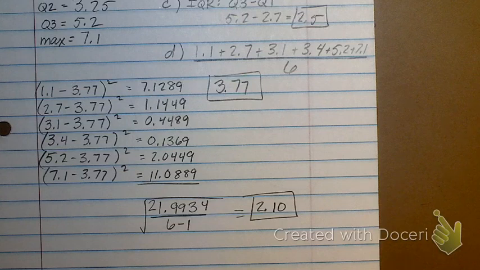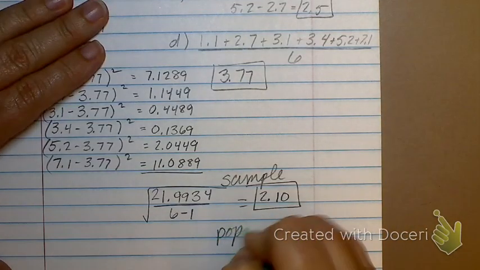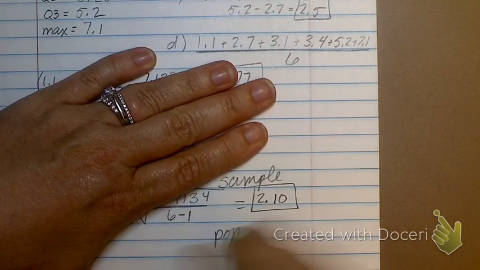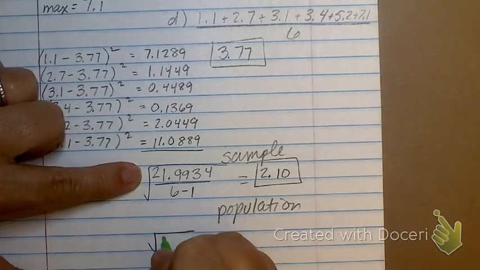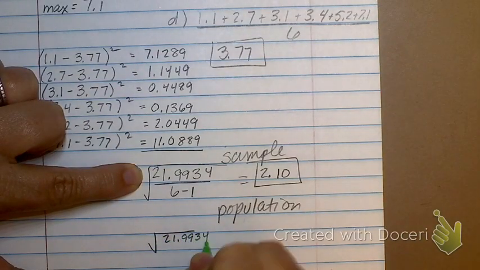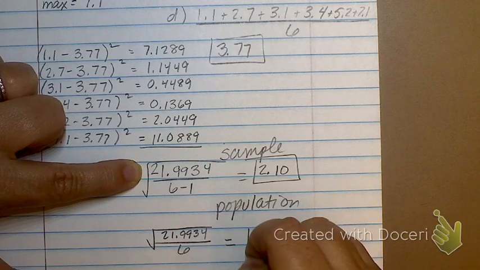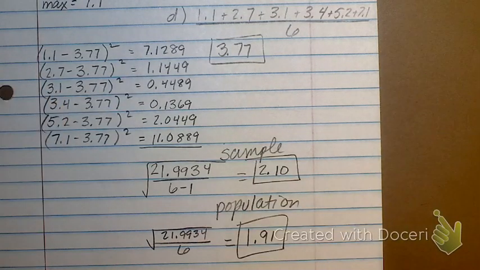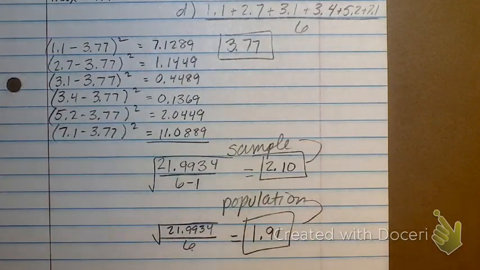How is it different if we wanted the population? This was the sample. You would take your 21.9934 and divide it by 6 instead of 6 minus 1. That gets me a standard deviation of 1.91, which actually is what the key says. So if you're looking for the sample, you subtract 1. Population, you don't subtract 1. All right, that's all for number 76.